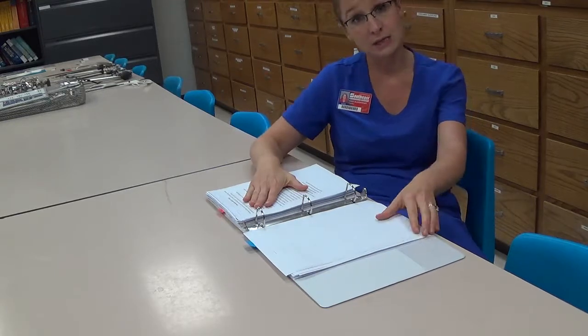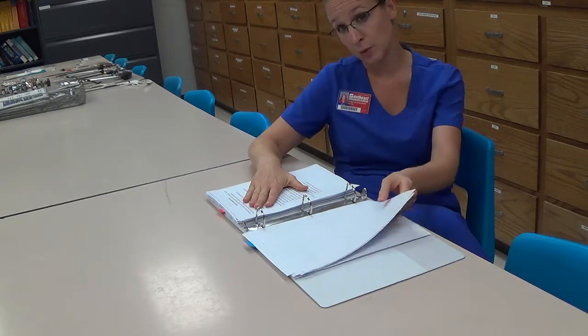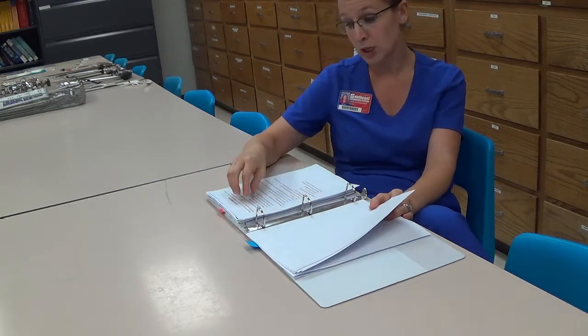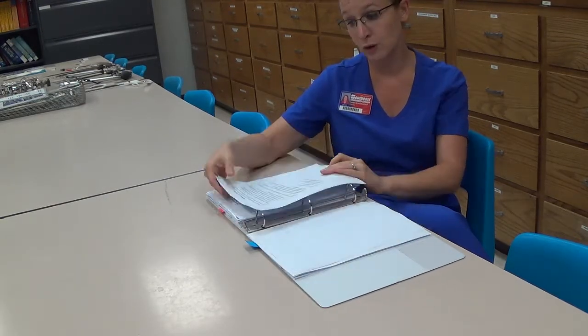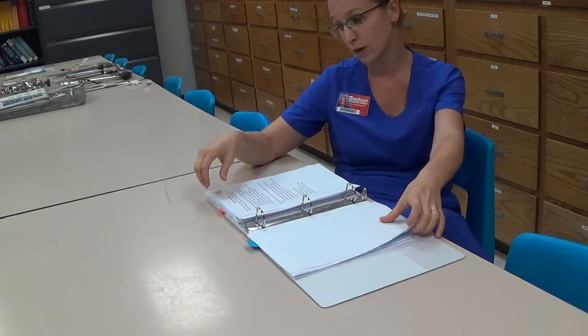So again, that counts as 10 points of their lab participation points. Again, no length requirement, not graded on grammar or punctuation, anything like that, simply that they've covered the 3 areas that they're supposed to be watching while they're there.